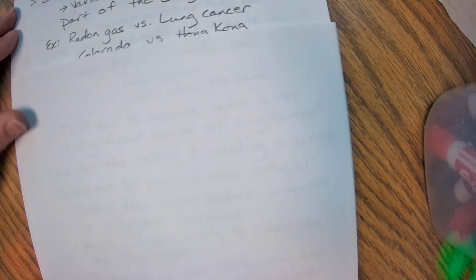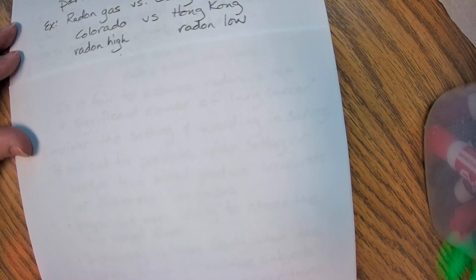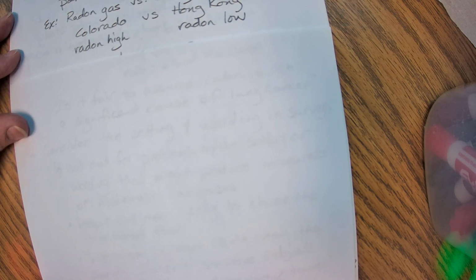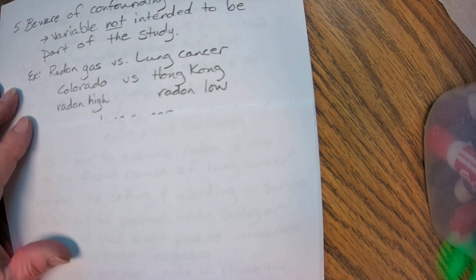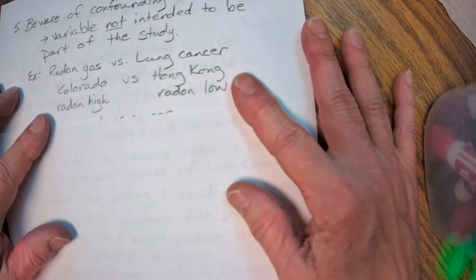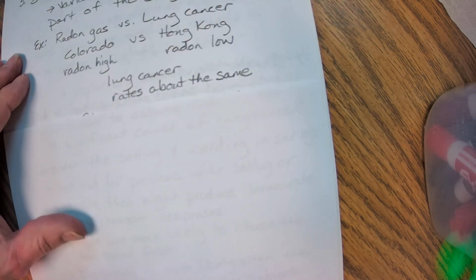The fifth guideline is be aware of confounding variables, variables that are not intended to be part of the study. So the book gave a pretty good example. Let's say that there was a study to look at radon gas and if it causes lung cancer. So they took a sample from Colorado where the radon is very high, and then they went to Hong Kong where the radon levels are really low. Took a sample from them and found out that the lung cancer rates were about the same in both populations.